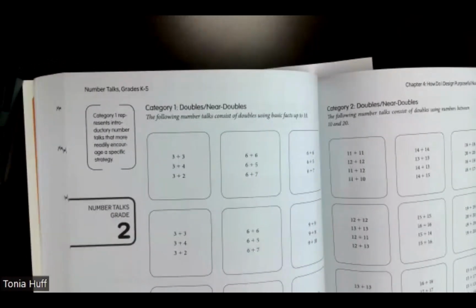Regardless of how you choose to name it, the add-ins 3 plus 4 contain a doubles fact. If you are just beginning to use number talk routines with your students, category 1 is a great place to start. The intention is for students to verbally explain the sum without the use of paper, pencil, or manipulatives, making it a prime opportunity for teachers to model students' thinking by recording what they say on a chart paper or on whiteboard.